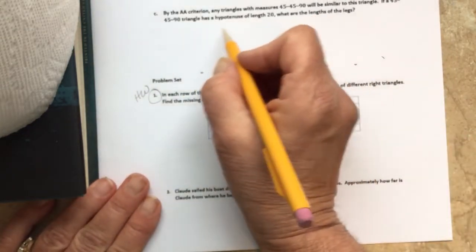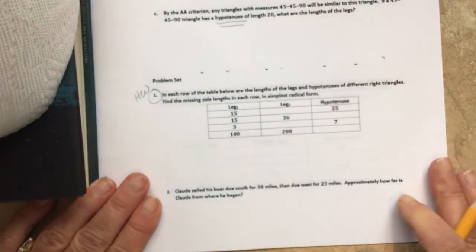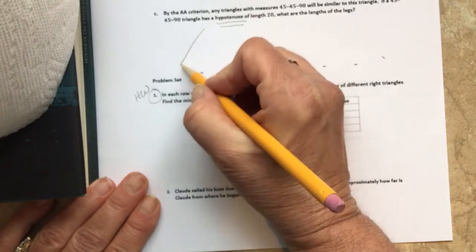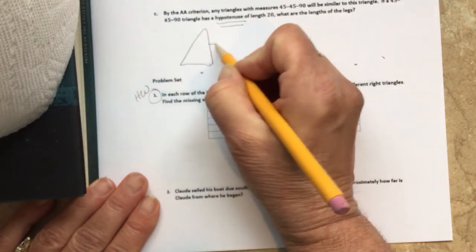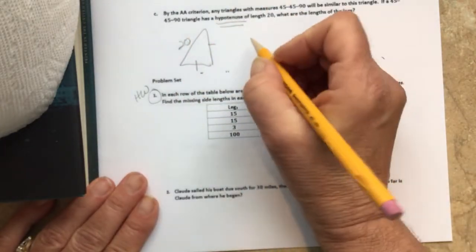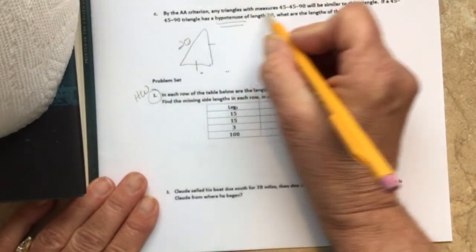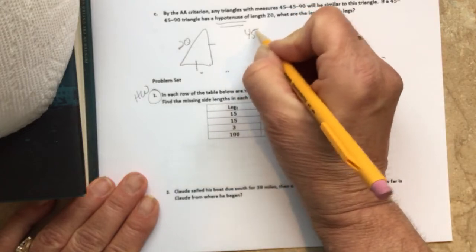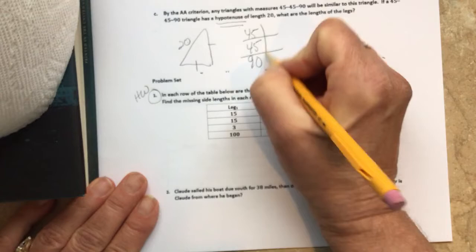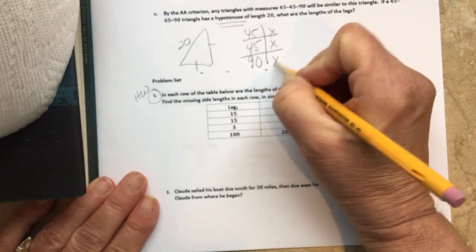All right, so now the hypotenuse, actually this is kind of hard. Here's the picture we have that these two are congruent to each other. The hypotenuse is 20. All right? It's a 45, 45, 90, so I'm going to write down my pattern. x, x, x rad 2.